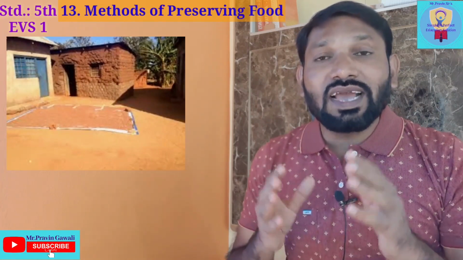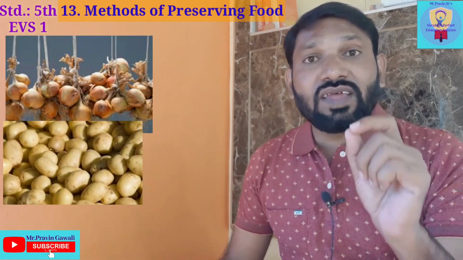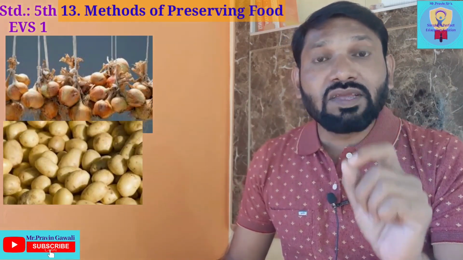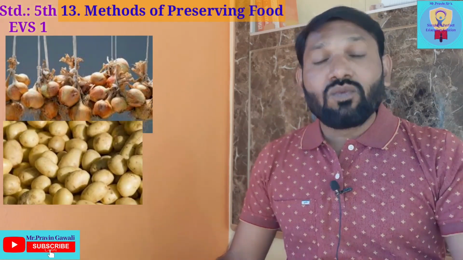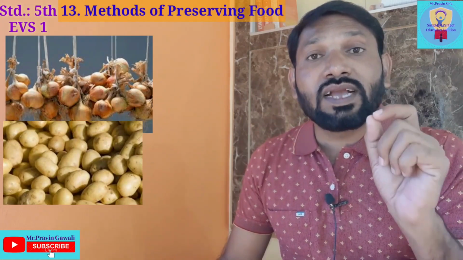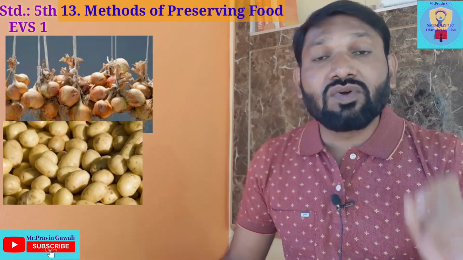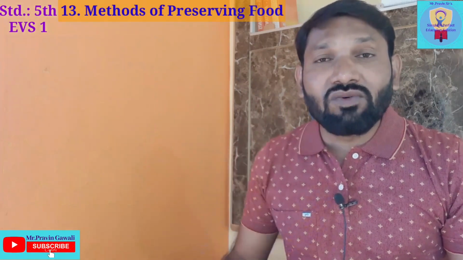It does not catch the microorganisms and it does not get spoiled. So we need to dry the food grains, and we also dry onions as well as potatoes in the summer season. Because of that, onions and potatoes can be used throughout the year. Once dried, they will not spoil quickly because the water quantity in onions and potatoes gets dried. Students, have you understood this much?